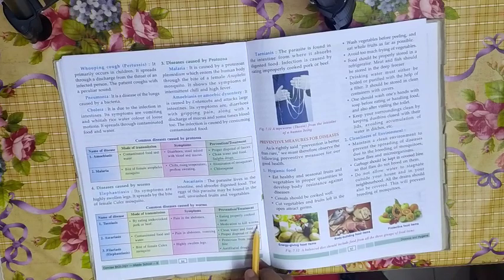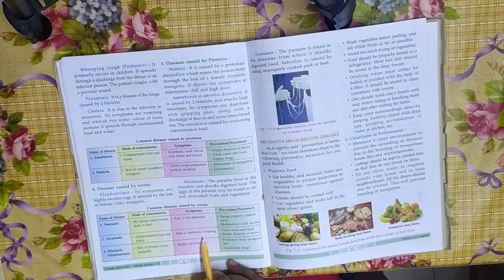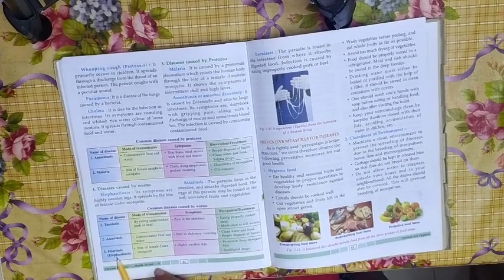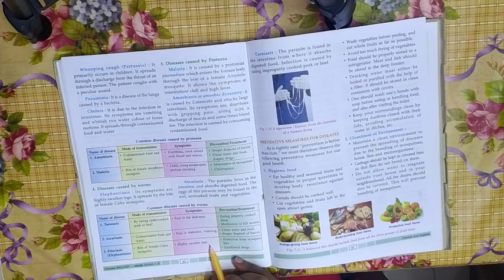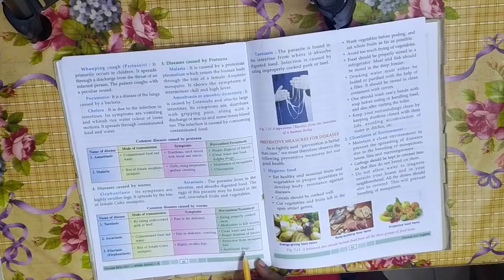Medication to kill worms. Then ascariasis, mode of transmission is contaminated food and water. Symptoms, pain in abdomen and vomiting, and treatment is clean water and food and proper disposal of what? Feces. Then the next is elephantiasis. This is also called as filariasis. And mode of transmission is bite of female Culex mosquito. Symptom is highly swollen legs. And treatment is protection from mosquito bite and anti-filarial drugs.